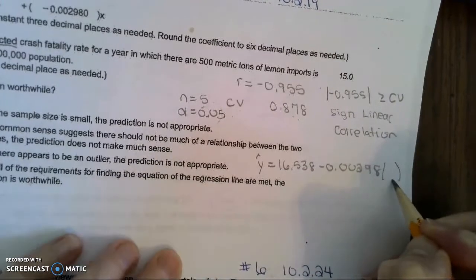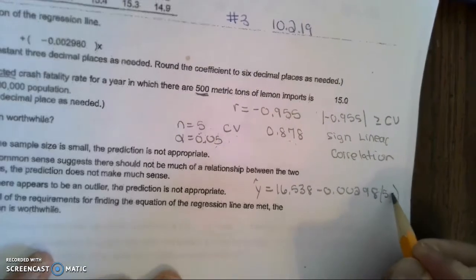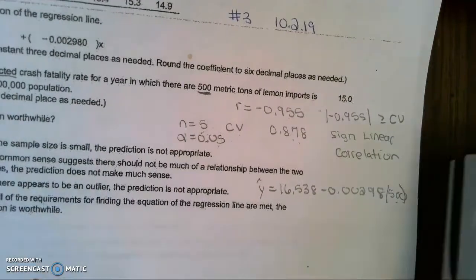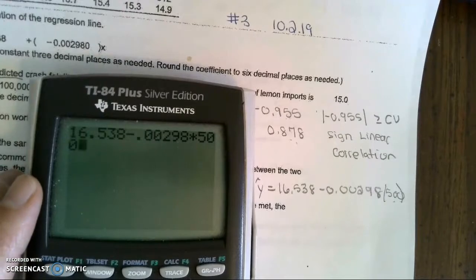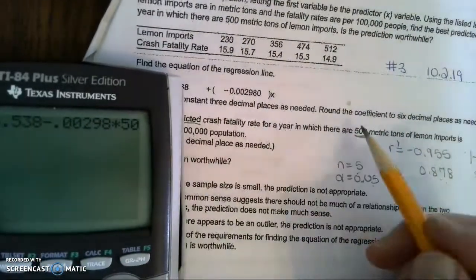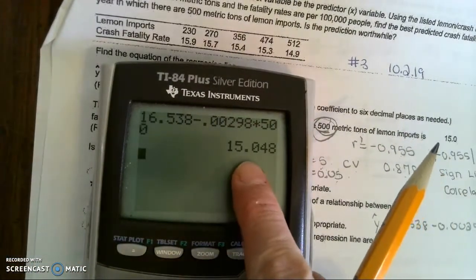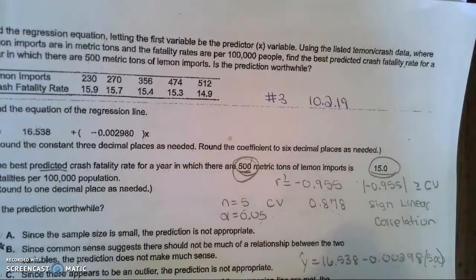And then we move it up. What I have to do is plug in for x, and they said x, the number of lemon imports, is 500. So I have to basically plug that in. Okay, so let me show you my calculator. When I plug that in my calculator, that's a 500 right there. It's kind of hard to see. And let me just show you again. The 500 comes from right here, just so you know. They have to give you that. If I hit enter, it gives me about 15.048. So that's the answer right here.